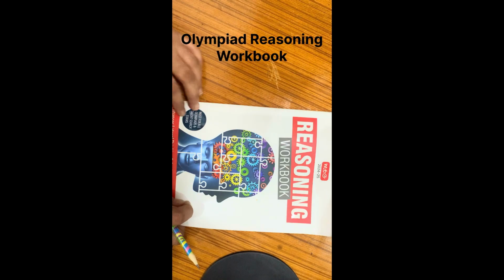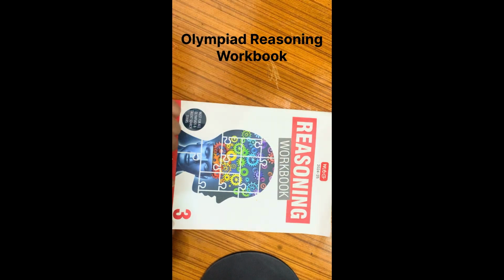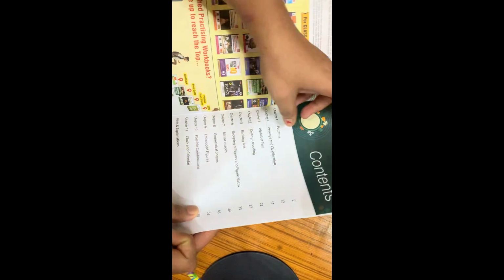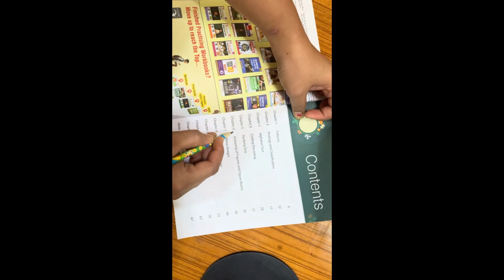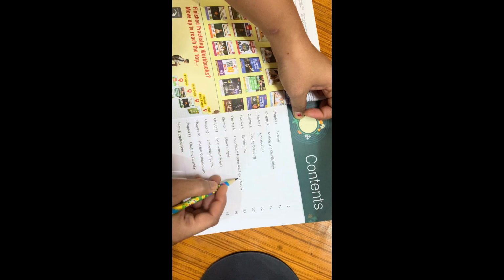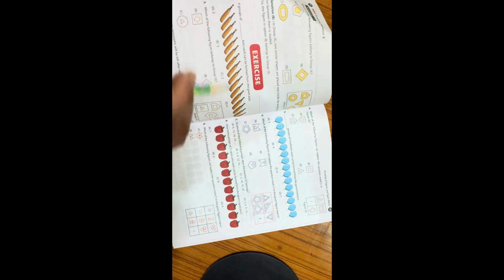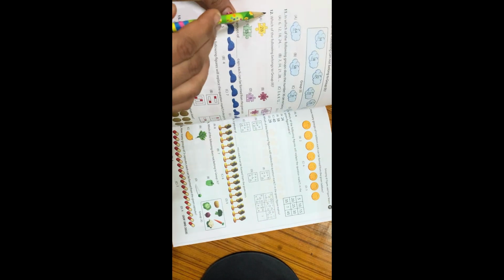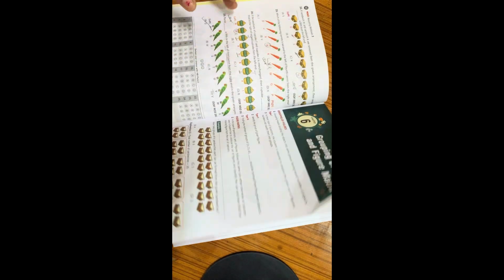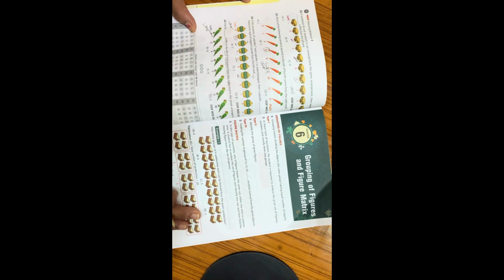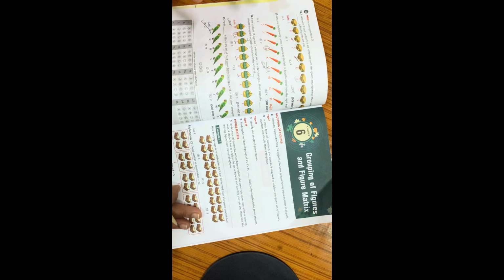Today we are going to do the Olympiad Reasoning Workbook for Class 3. The chapter that we are continuing today is chapter number 6, Grouping of Figures and Figure Matrix. In this we will be covering question number 1 to question number 12. There will be two parts of this grouping of figures and figure matrix: questions 1 to 12 in the first part, and the rest in the second part.